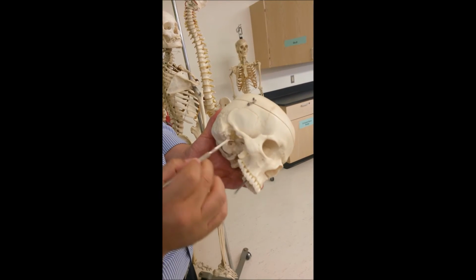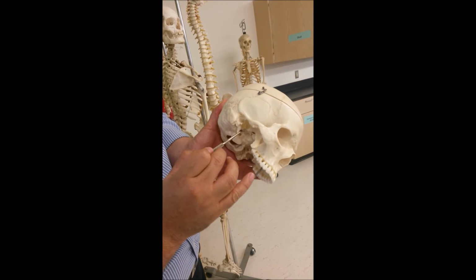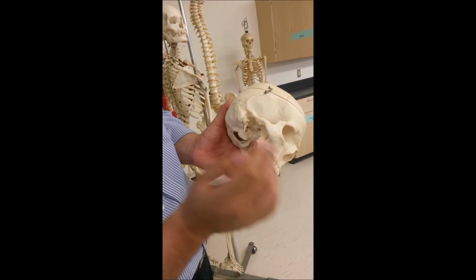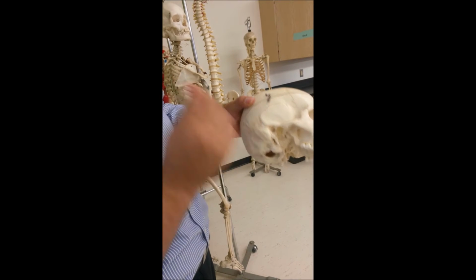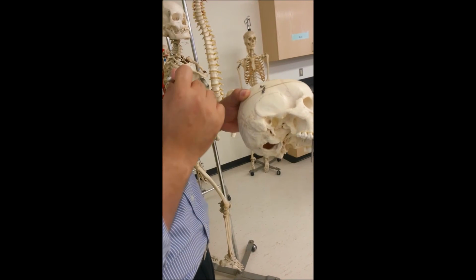If you look at the other parts of the skull, this is called the mastoid process. This is called the styloid process. This foramen here is called the external acoustic or external auditory meatus, which is this one. There's another one that's inside. So this is one end, external acoustic or external auditory, and the other one is inside.